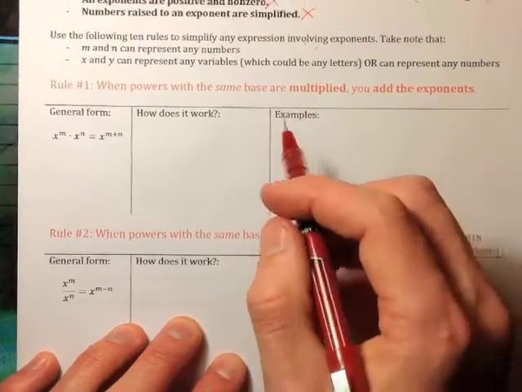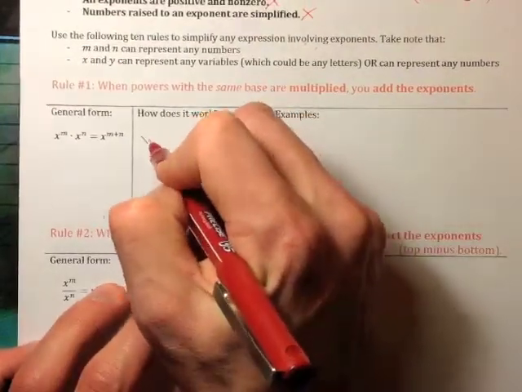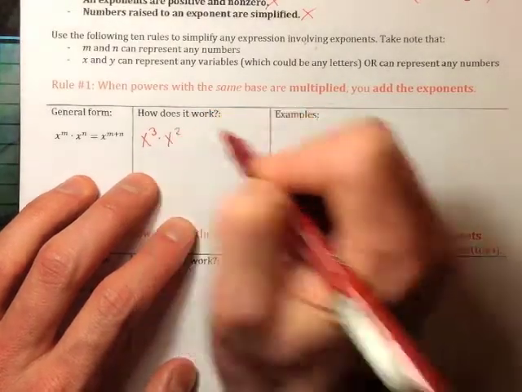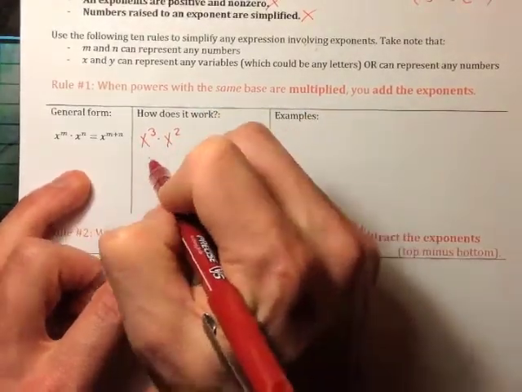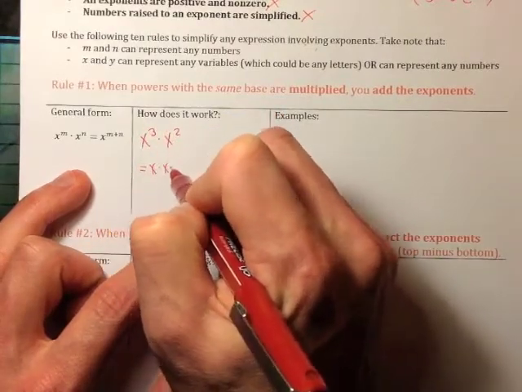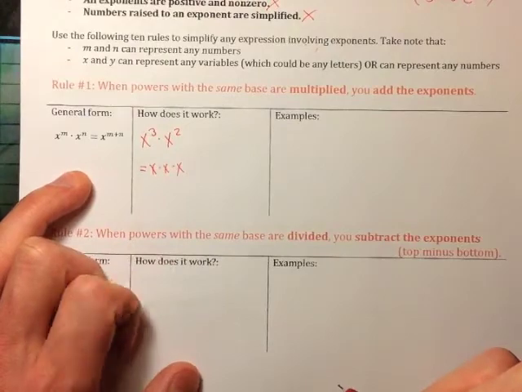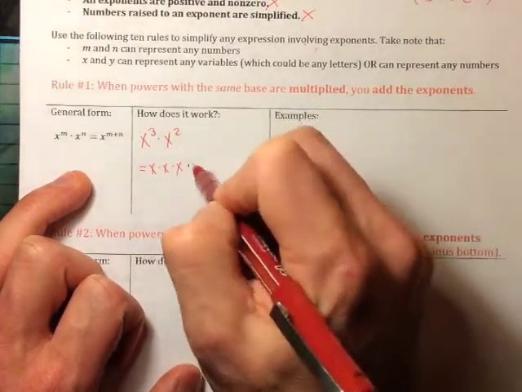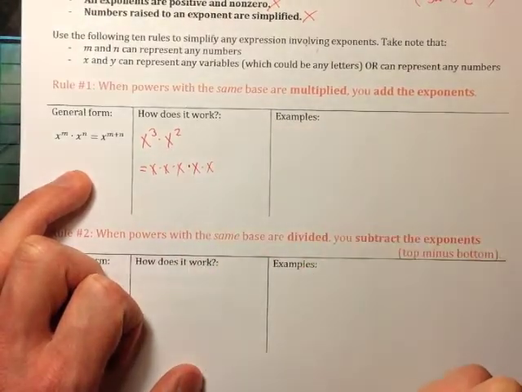Now let me give you an example. Let's say I wanted you to simplify x cubed times x squared. Now remember that x cubed really means x times x times x, so 3 x's multiplied together. And then we are multiplying that by x squared, which is 2 x's multiplied together.